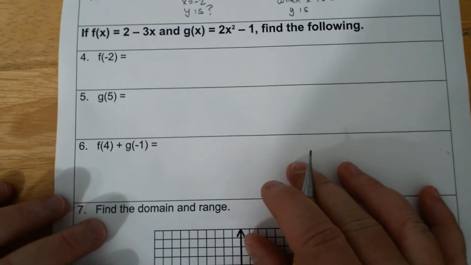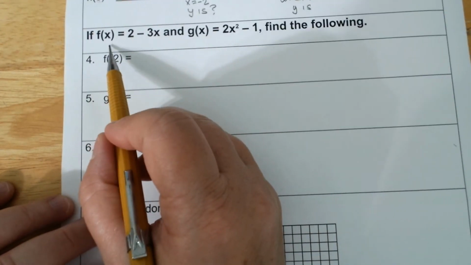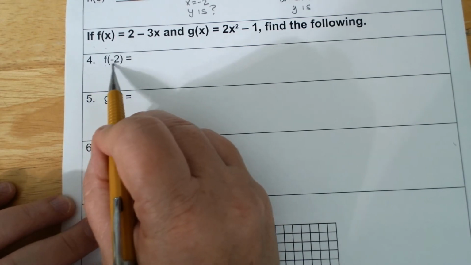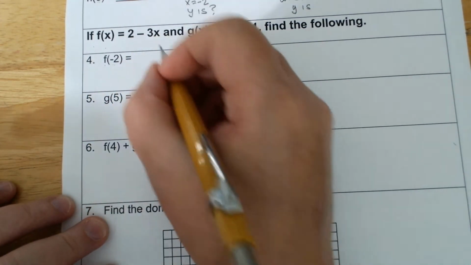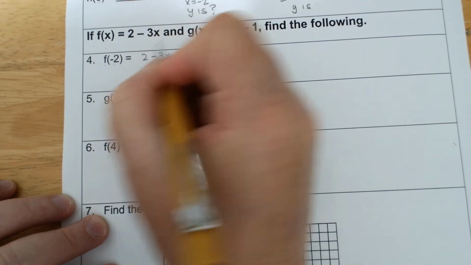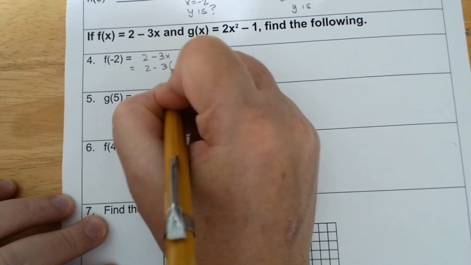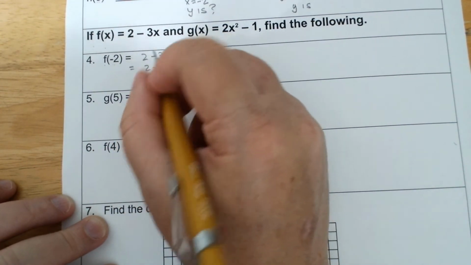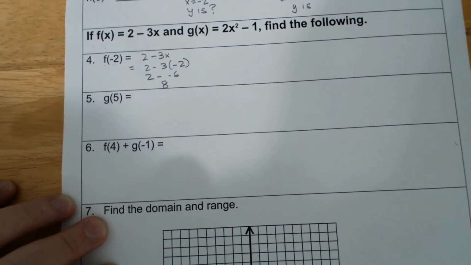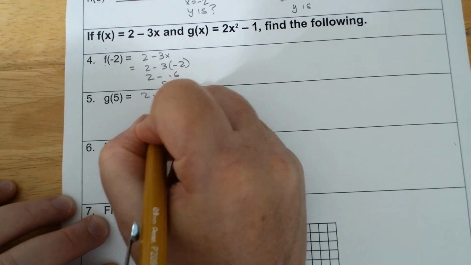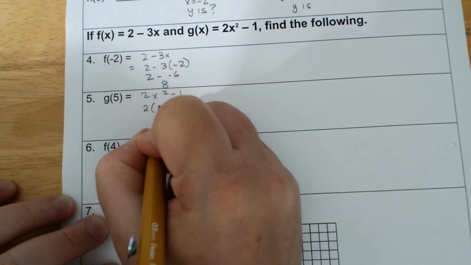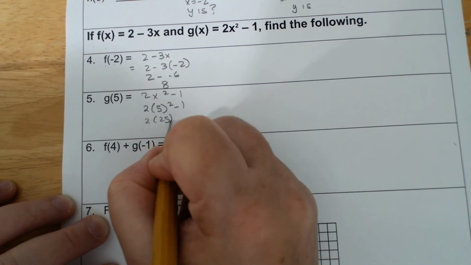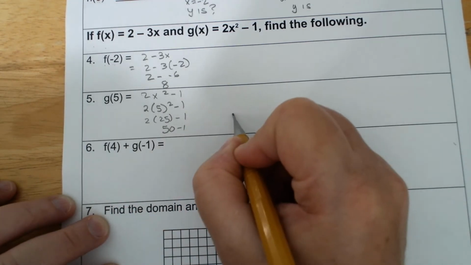The next set, it's going to give us two functions. They're going to name them f of x and g of x. Pay attention which one you're going to do, because when it says f of -2, it wants you to use this one. So 2 minus 3x equals 2 minus 3 times -2, 2 minus a -6, which is 8. G of 5, we're plugging into 2x squared minus 1. So 2 times 5 squared minus 1, 2 times 25 minus 1, 50 minus 1, this is 49.